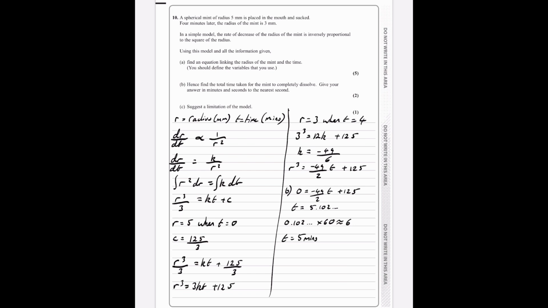Then limitations of the model. Well, what if the person decides to bite the mint? It's going to change the surface area. So biting the mint would be a perfectly legitimate limitation. And in the mark scheme, it also suggests you can put that there might be some uneven sucking. I don't think that requires any further explanation. We all know what that means.